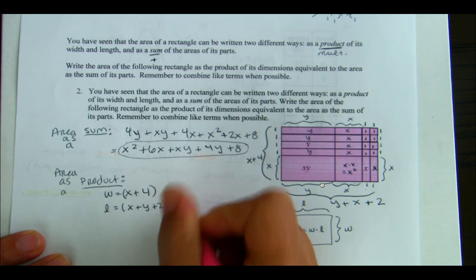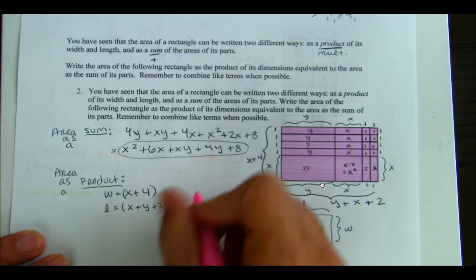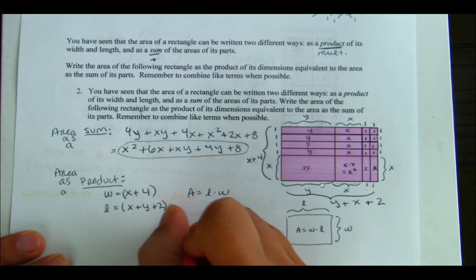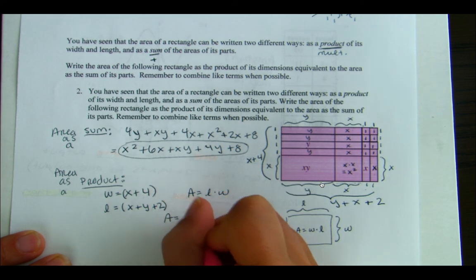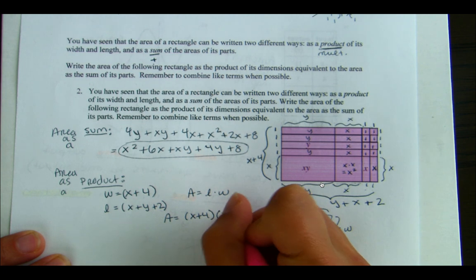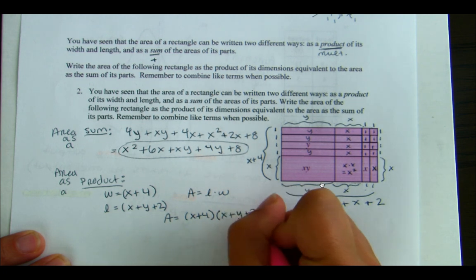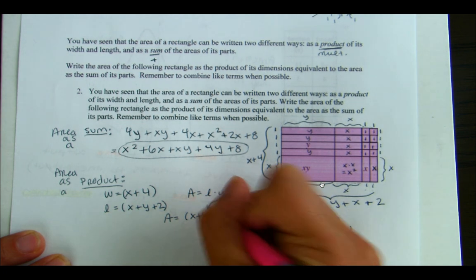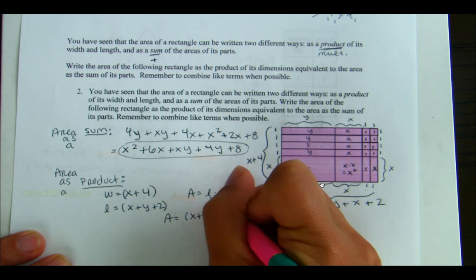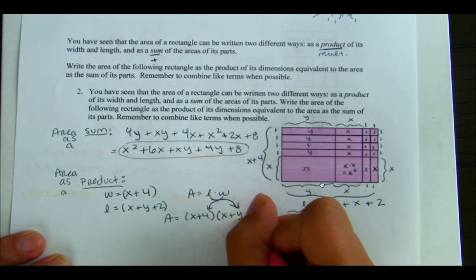So when I write this as a product, if I have area is equal to length times width, then I can say that my area is equal to X plus 4 times X plus Y plus 2, where our width is X plus 4 and our length is X plus Y plus 2.